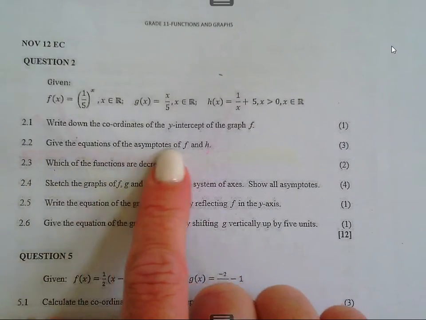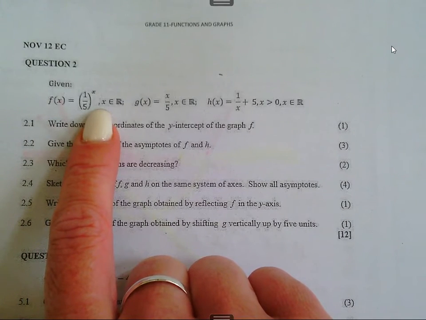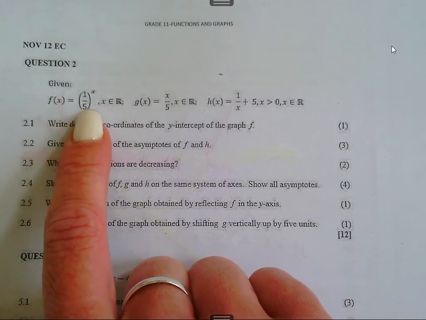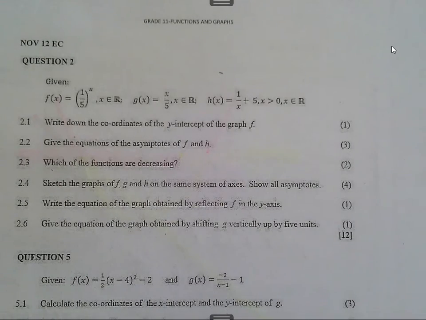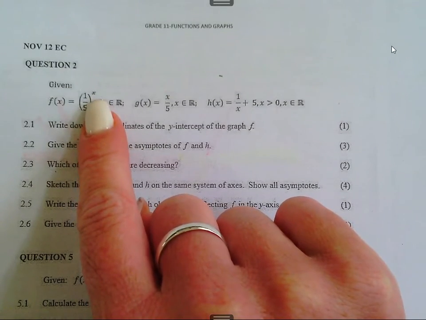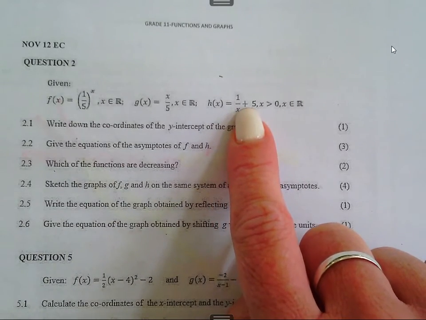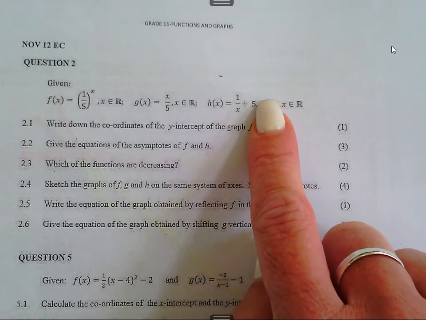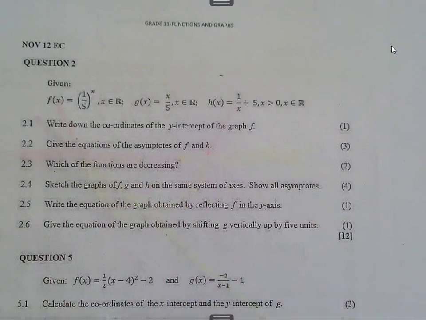The equations of the asymptotes of f and h. What is f's asymptote? That just means x is an element of real numbers. You can substitute anything into the place of x. It's y equal to 0. There's no vertical asymptote. Can you see that? And h, x is equal to 0, y is equal to 5. Easy, ne?